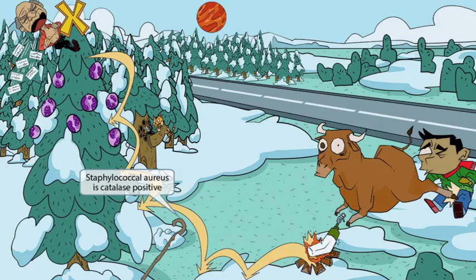Now, Grandpa also normally carries around a staff, and when he started to climb up this pine tree, he dropped the staff and left it in the snow below. This staff represents Staph aureus, another catalase-positive organism dangerous to CGD patients.